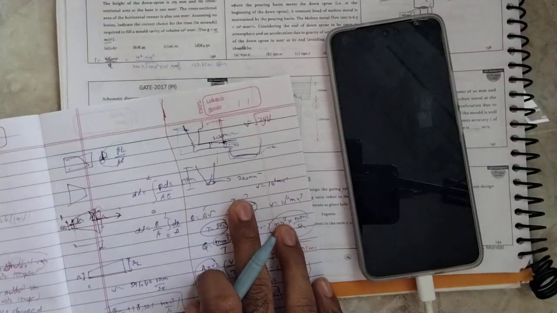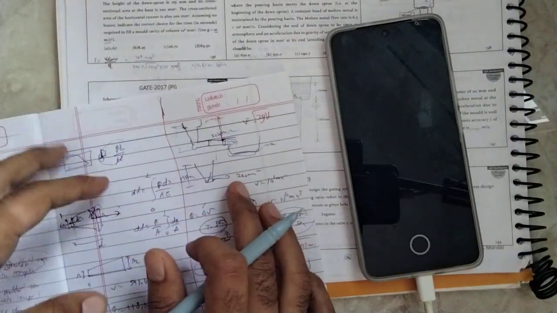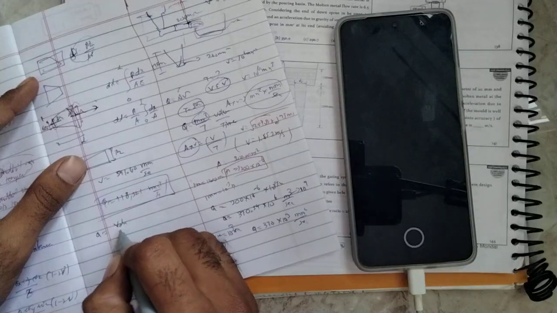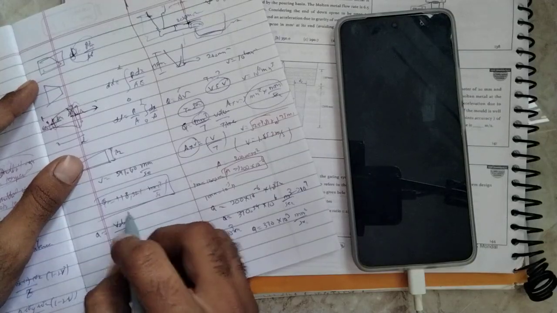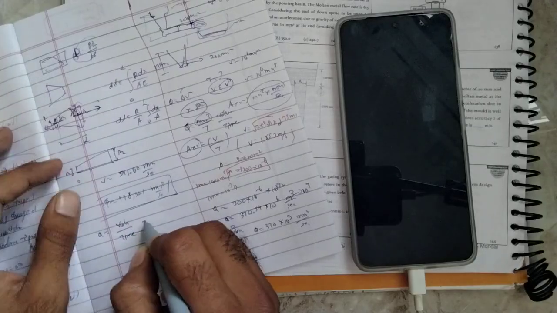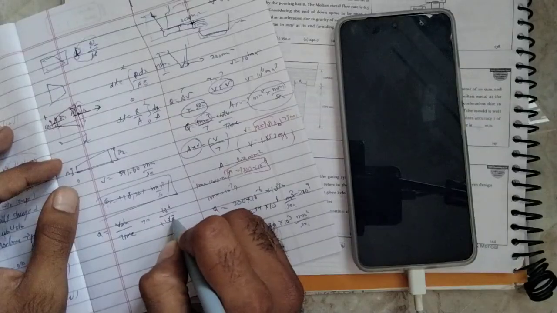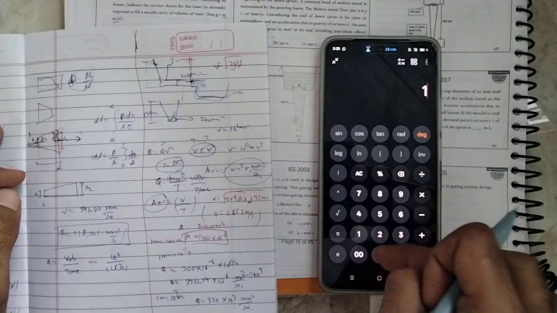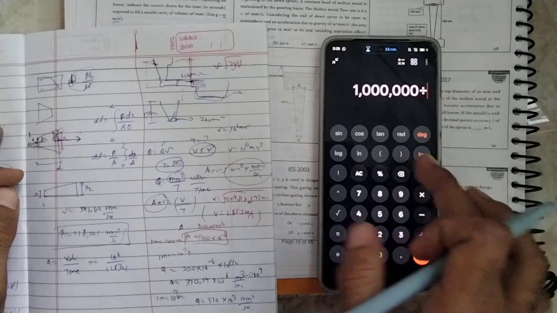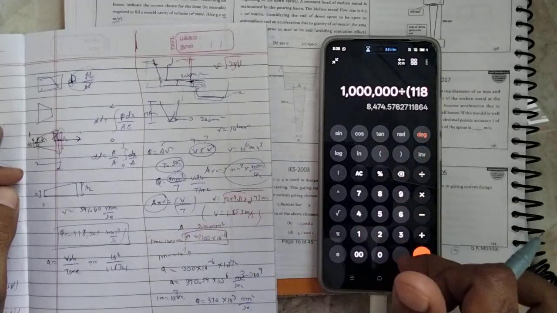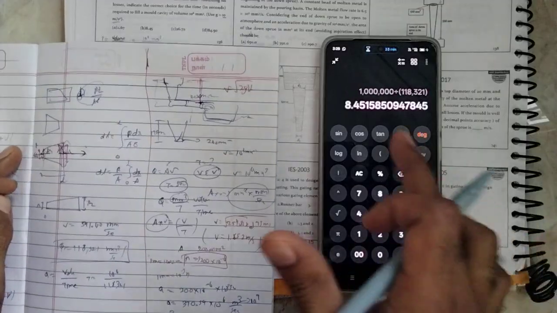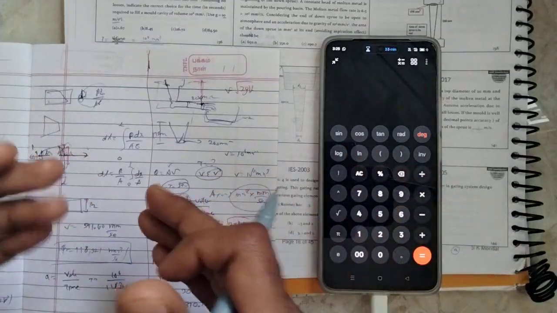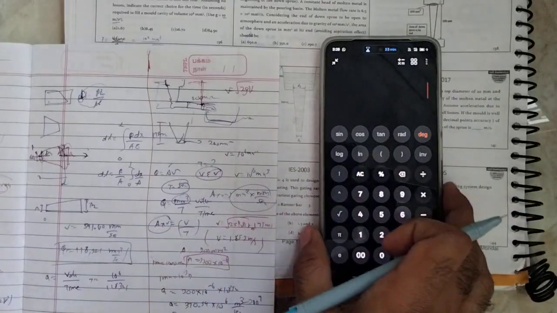The next thing is about the volume. The volume is given as 10 power 6 millimeter cube. Discharge equals volume divided by time. Volume is given, discharge is given, so time equals 10 power 6 divided by 118.821, which is roughly 8.45 seconds. So option B is the right one. If we had done it in meters also, definitely the answer would come.